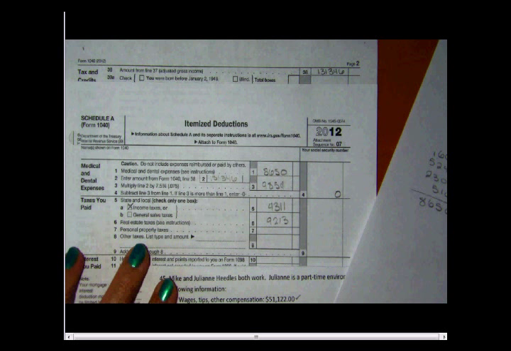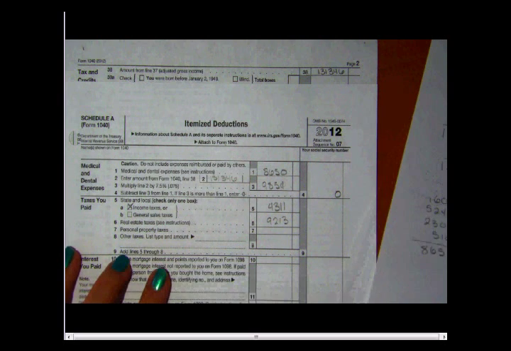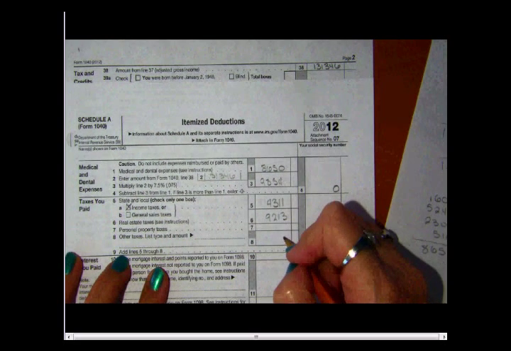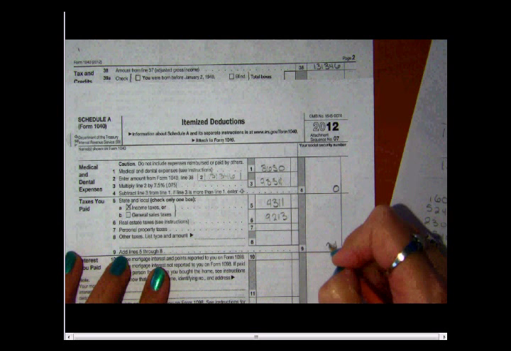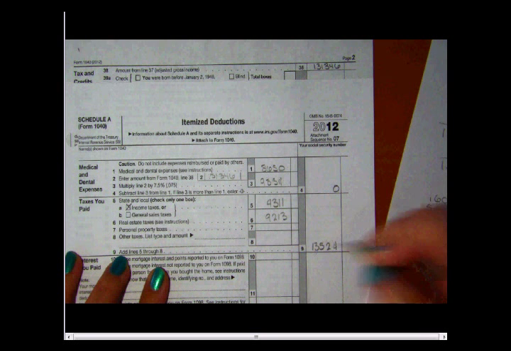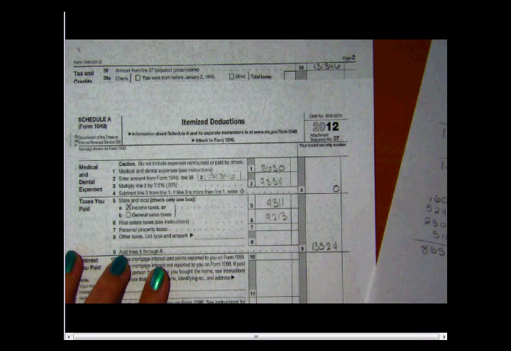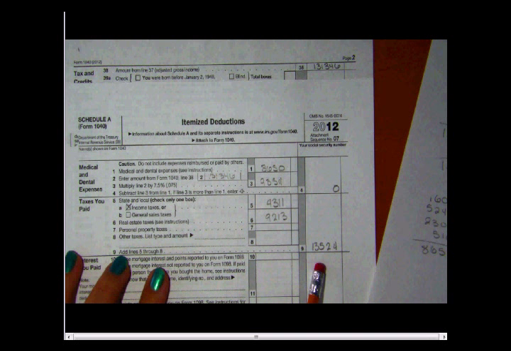Okay, and if we look on here, there's no property tax listed, so we don't have that. Other taxes, there are no other taxes, so we're going to add these two together. Okay, so right here, we already know that this is going to be larger than the standard deduction, so we're going to go ahead and be sure to keep going.